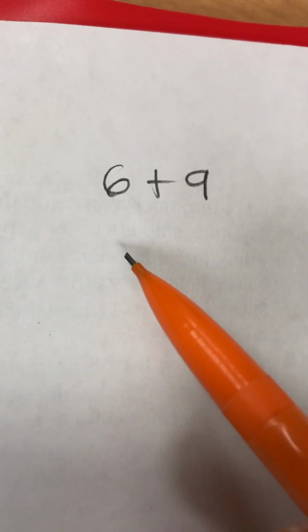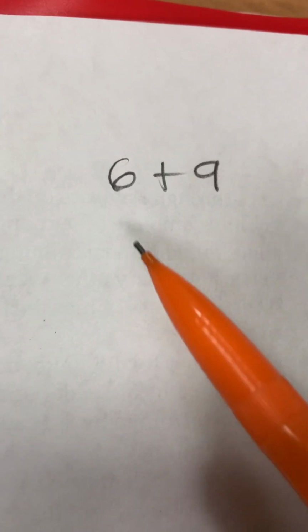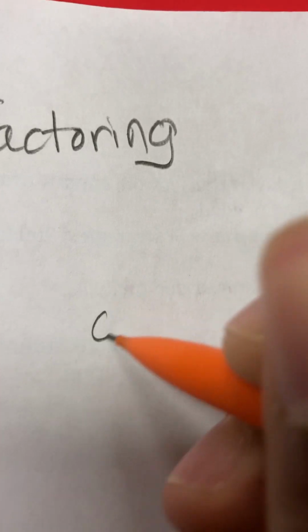So let's try a simple example. In this case, we want to be able to factor. No, do not just solve this. Even though you know 6 plus 9 is 15, that's not what they're asking for. They're wanting you to factor something in this problem. So in order to factor, the first step is to find the GCF. So find the GCF between 6 and 9. Let's find the GCF.